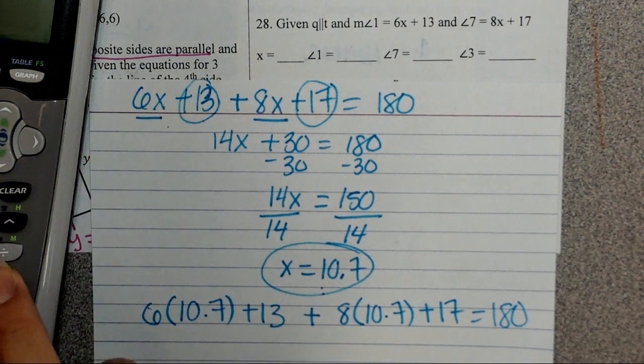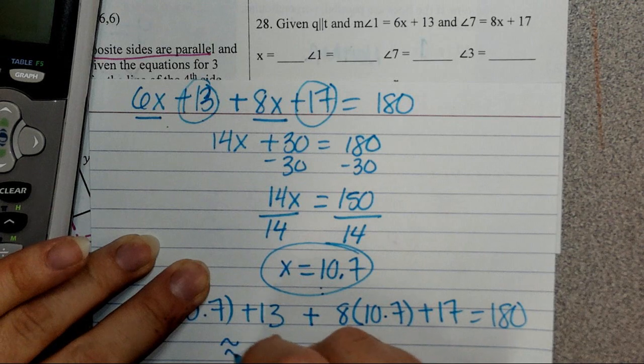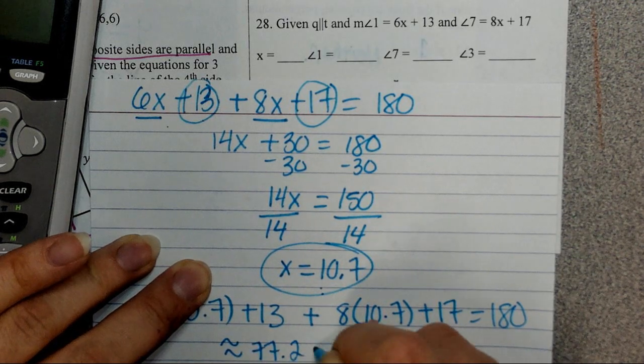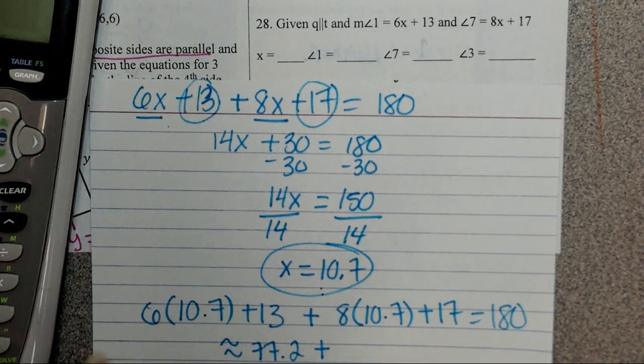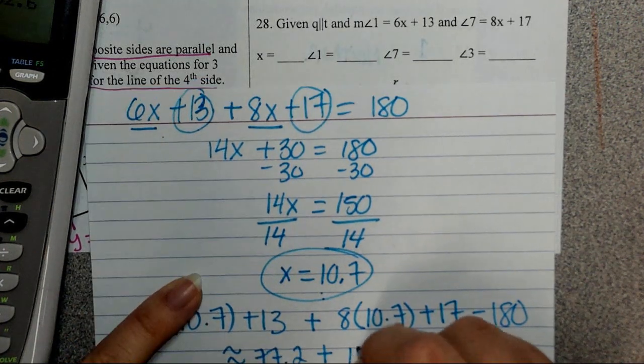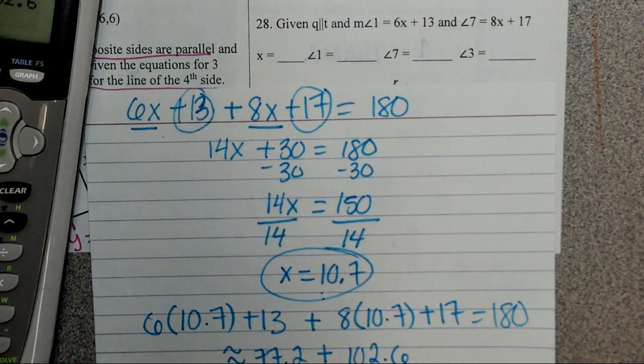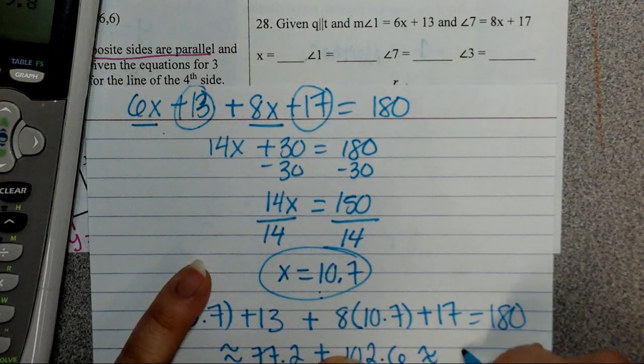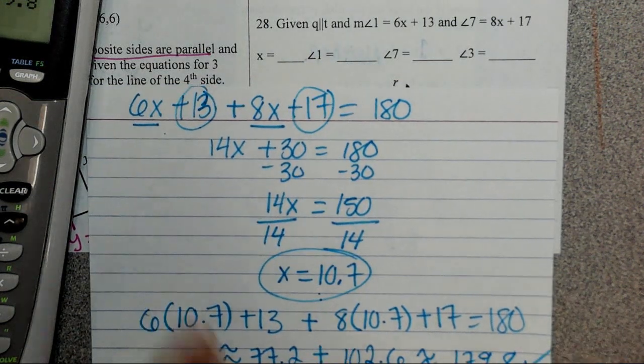So let's see, 6 times 10.7 plus 13, that's roughly 77.2. Okay. This is roughly 102.6, which is roughly 180. Okay, so that's good.